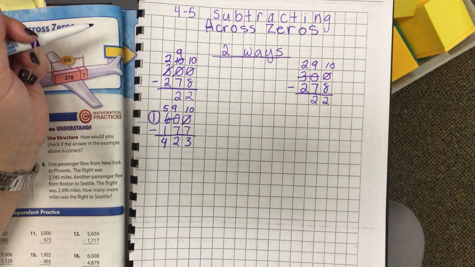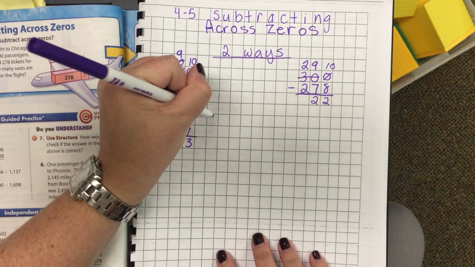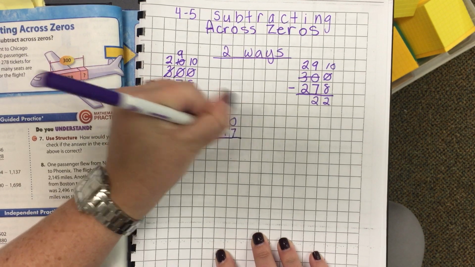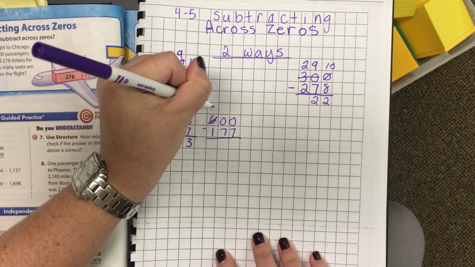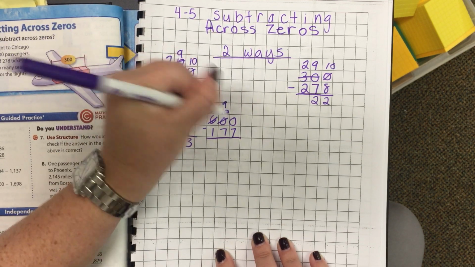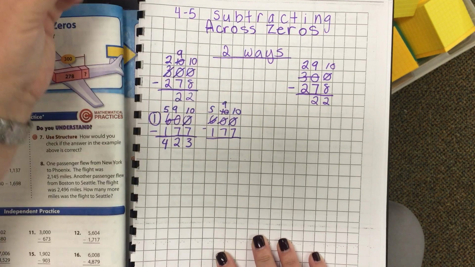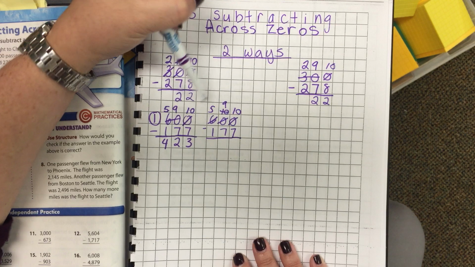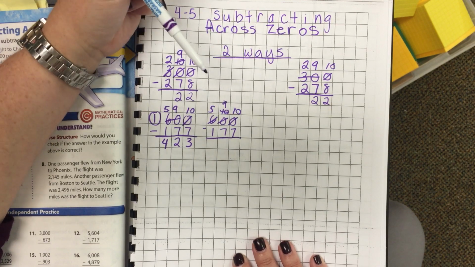Now, here's how I would do it the other way. 600 minus 177. This 6 would become a 5, so that this 0 could become a 10. This 10 will become a 9, so that this 0 will become a 10. You see, I still have my same numbers here. 5, 9, 10.